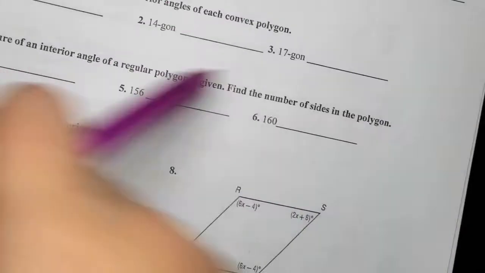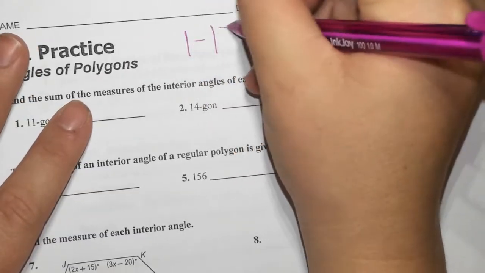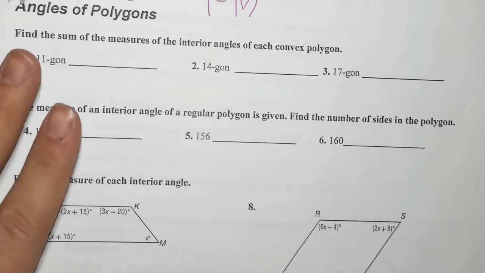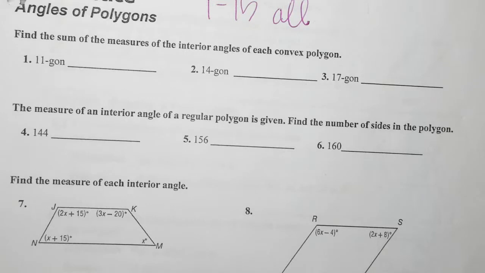If you turn to the back, this is 6-1 practice. You are going to do all 1 through 15. It goes quickly. I promise you, it goes quickly. Okay, so do 1 through 15 all, and then tomorrow we will do an activity and take a break from notes.